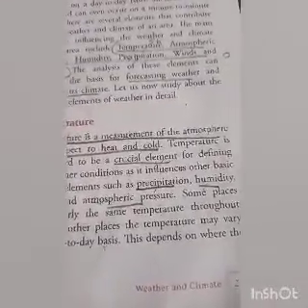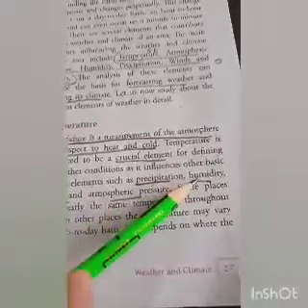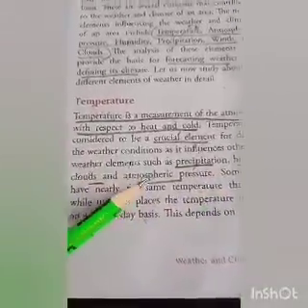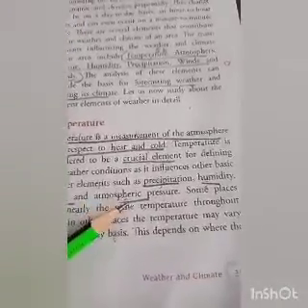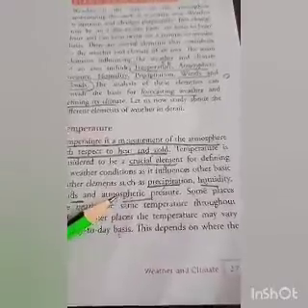Why? Because it influences other basic weather elements such as precipitation, all forms of water, humidity, the amount of water vapor in the atmosphere, clouds, and atmospheric pressure. Atmospheric pressure is pressure exerted on the earth by the air, right?